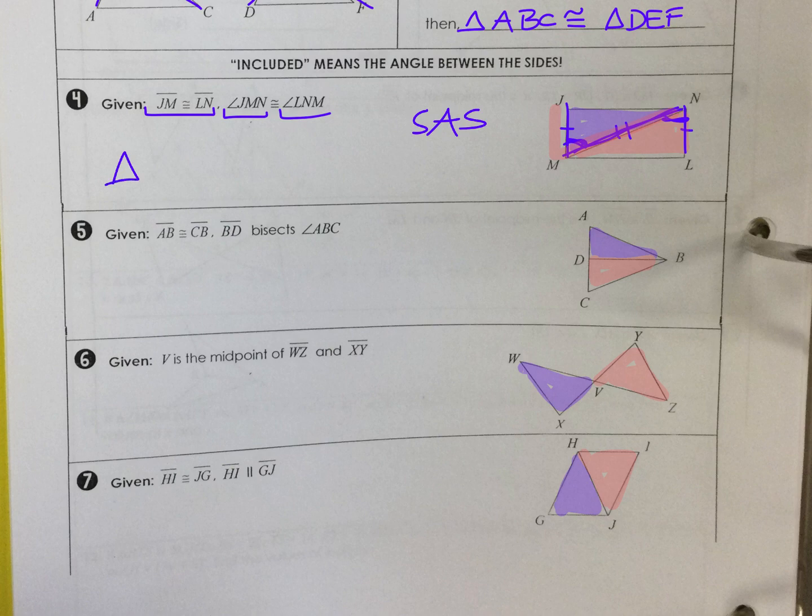So I'm going to say triangle JMN, so that's the purple one, is congruent to, I'm going to start with LNM. All right, let's look at this next one.